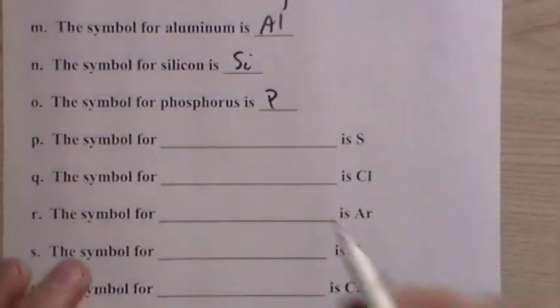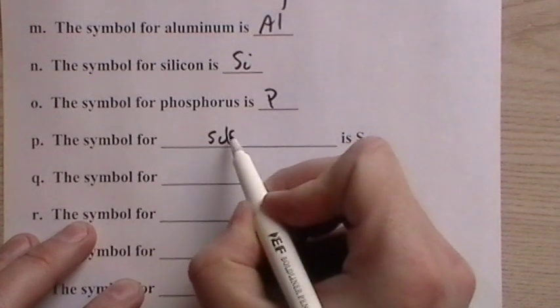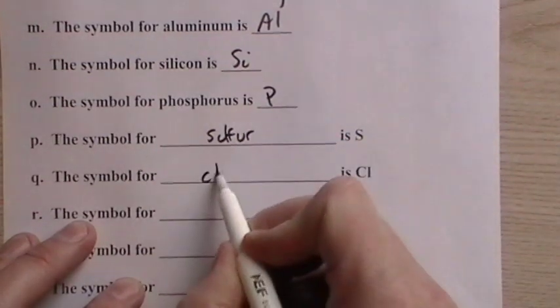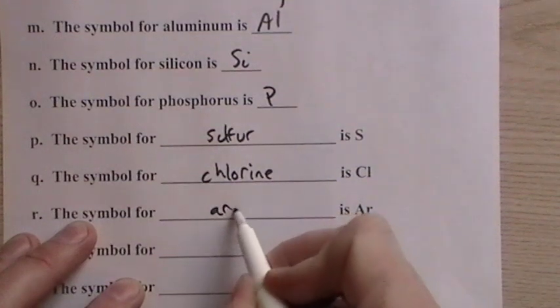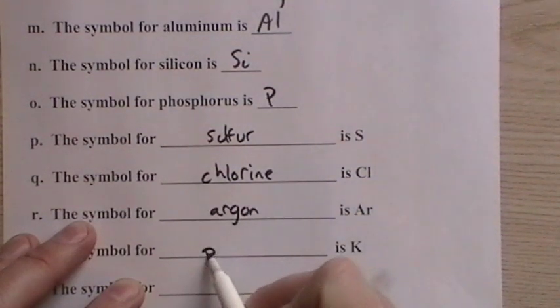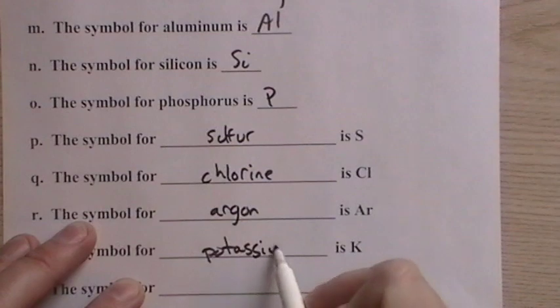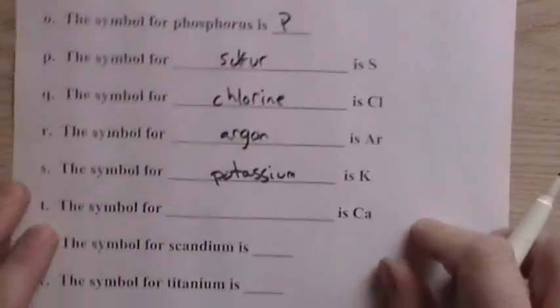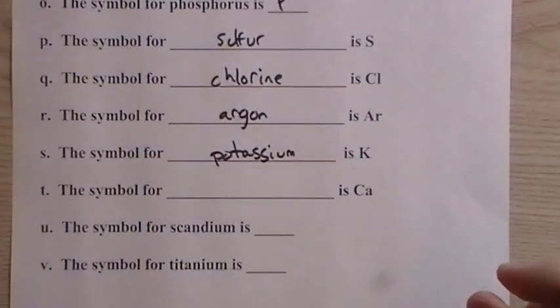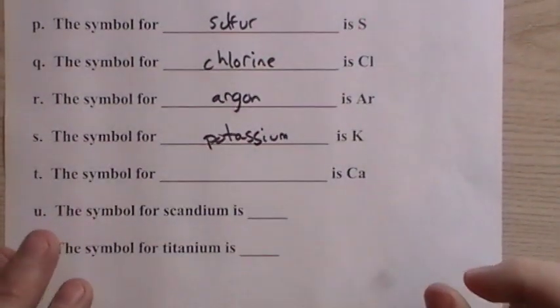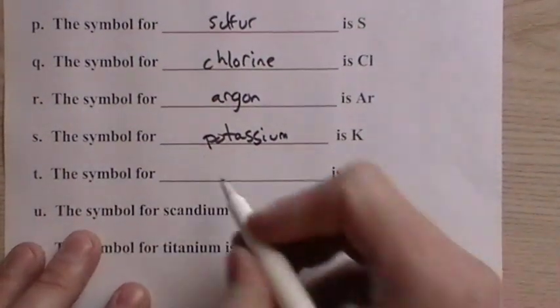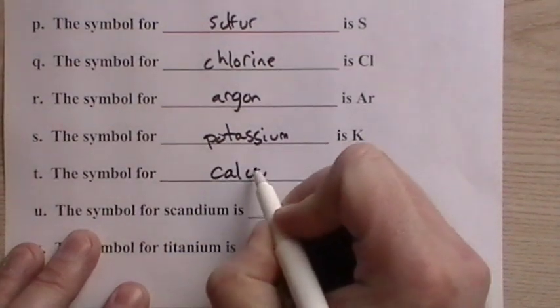Na, Mg, Al, Si, P. Okay. Then we have sulfur. Oops. Chlorine. Ar is argon. K is potassium. Potassium one time was used the term kalium. In a lot of countries it's still kalium, K-A-L-I-U-M, but we call it potassium. This is calcium.